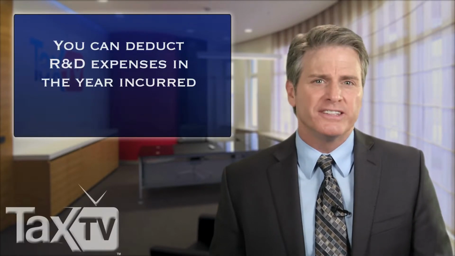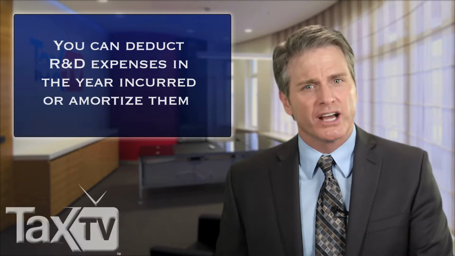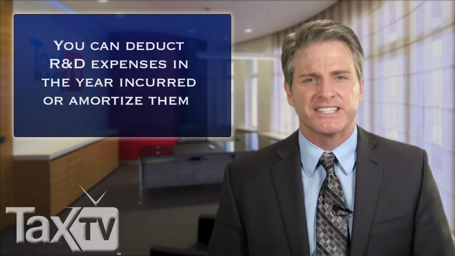You either deduct them in the tax year they were incurred, or you amortize the expenses over a period of at least 60 months. Generally, you can only make the choice to deduct R&D expenditures in the first year you incur such expenses. Anything not deducted in the current year or deferred or amortized must be charged to a capital account.